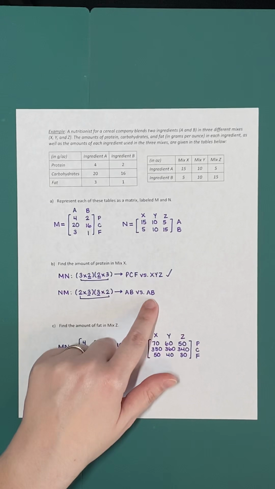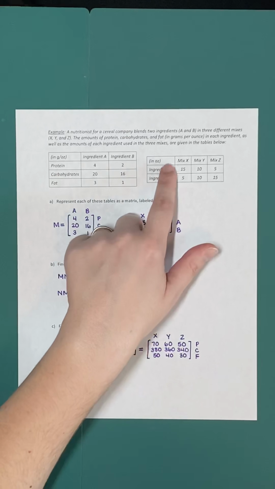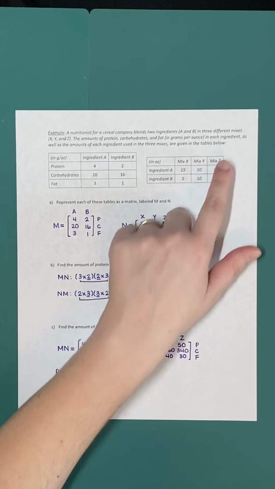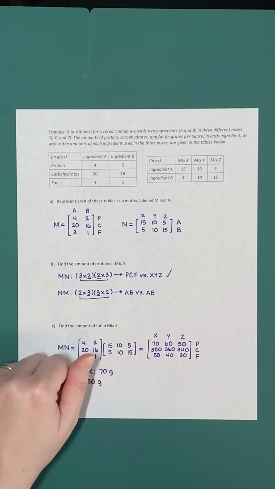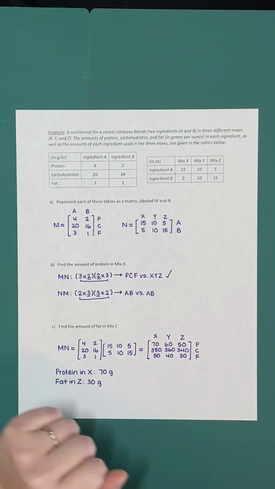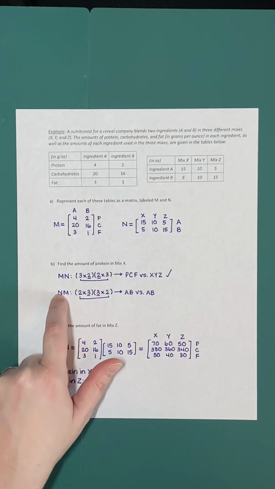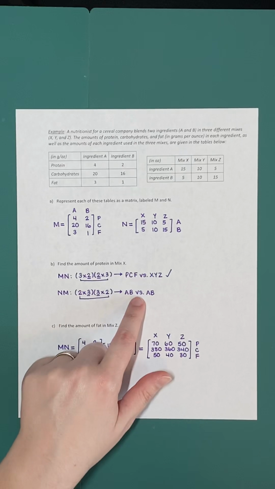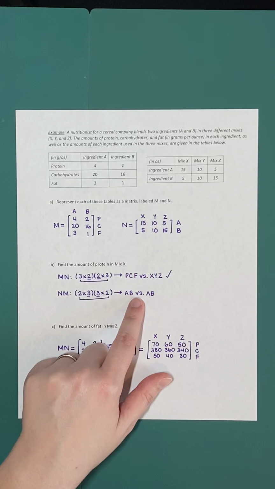What that essentially means is all the additional information we have about nutrients and mixture type will actually be eliminated if we multiply N times M. Well, those are the pieces of information we're interested in. We're interested in the nutritional value versus the mixture type. So multiplying N times M is not something that's going to give us the information we want. It's actually going to eliminate the information we want.